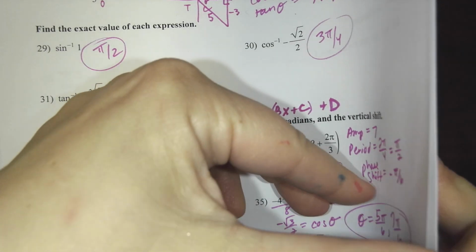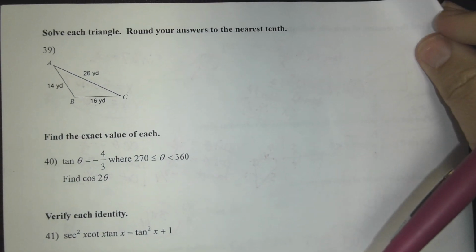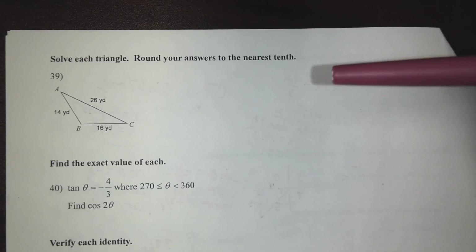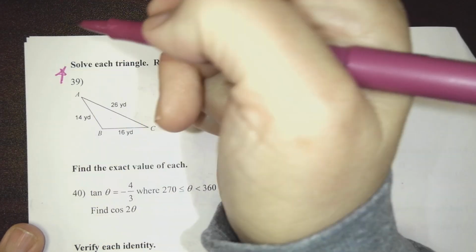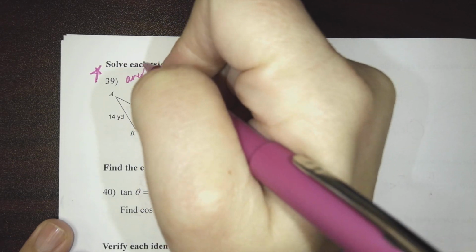So that's the law of sines. The next page is telling you to do it with the law of cosines. And it says solve the triangle. Honestly, on the test, you're just going to have to find the one angle. So I'm going to switch the directions on this one. I just want you to find angle A.